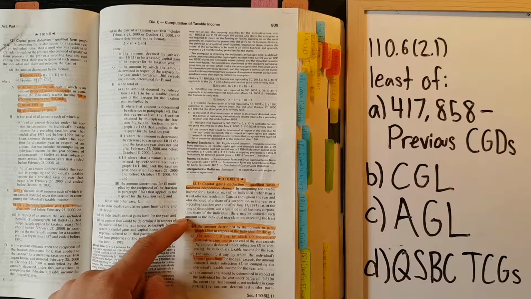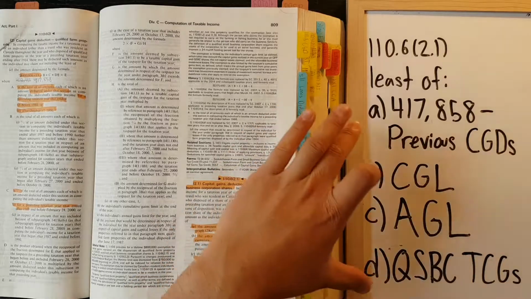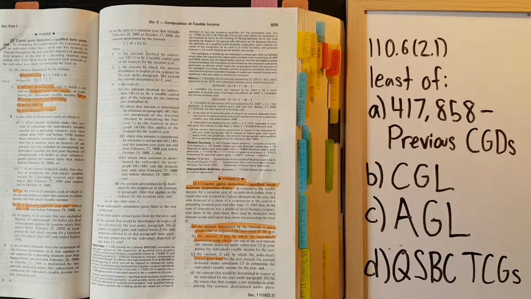So that's A. Now B is the cumulative gains limit, which we previously calculated. C is the annual gains limit for the year. And D is our net taxable capital gains if we only considered capital gains and capital losses from QSBC shares. And so the least of those four amounts is your capital gains deduction.